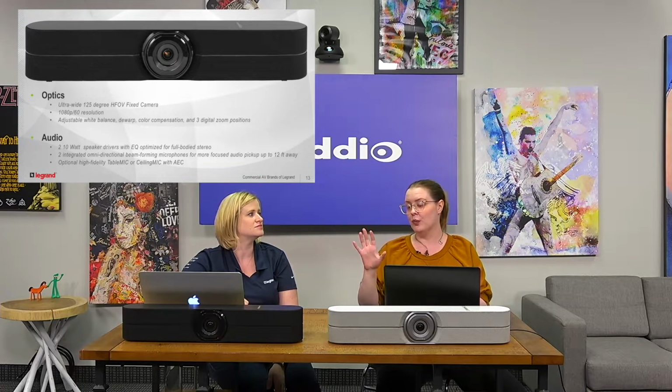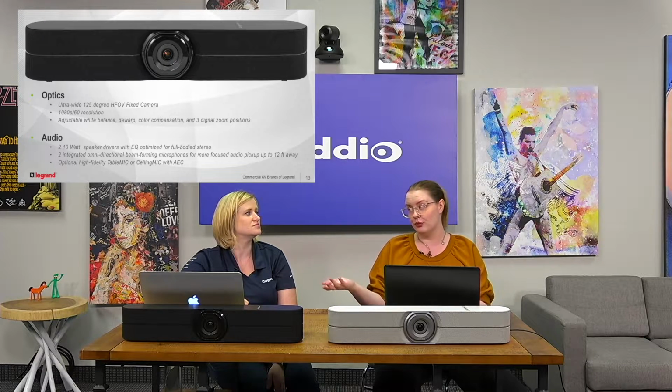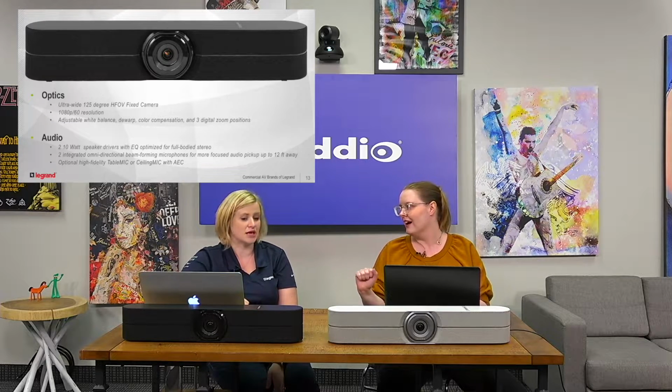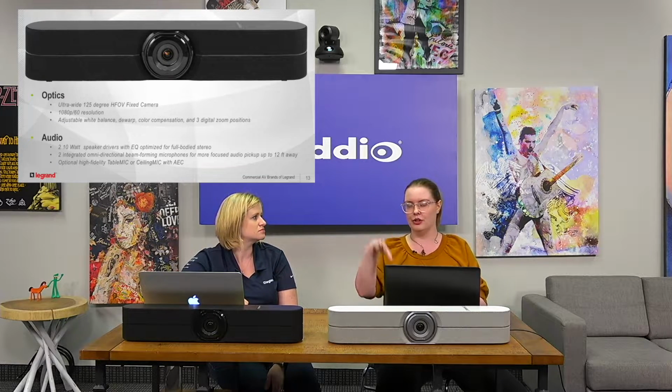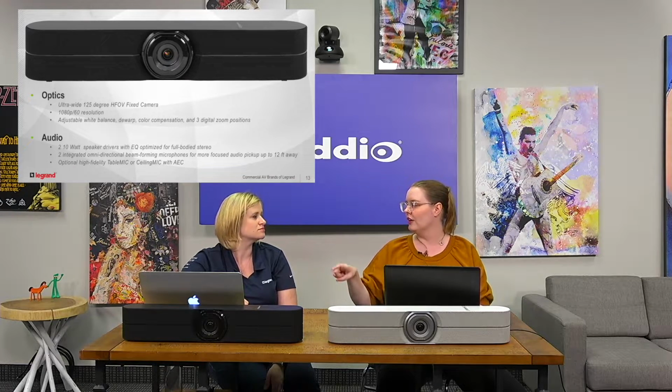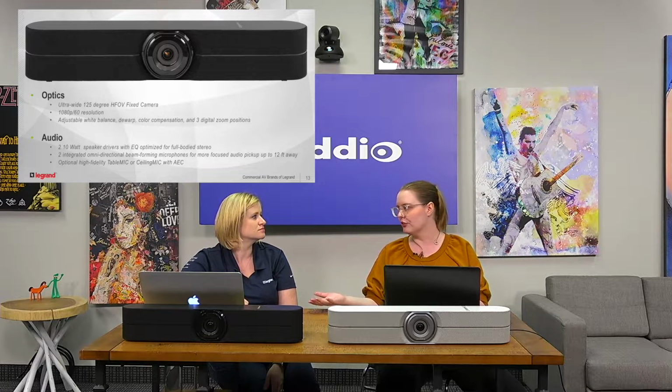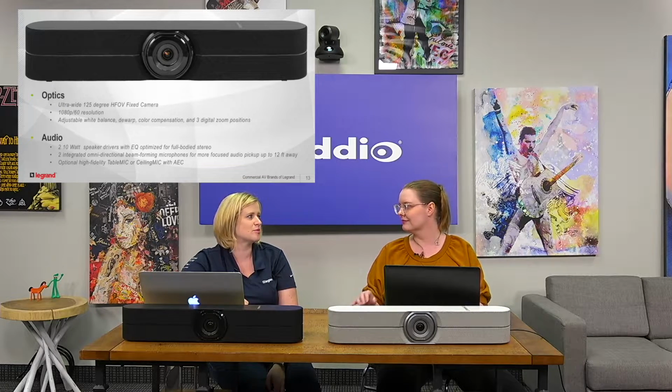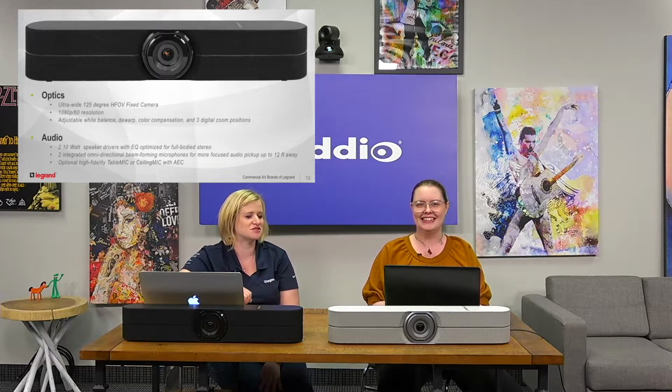And then again, we have the option of expanding out to either our table mic, or if you're feeling fancy, a ceiling mic, for additional audio pickup. With the table mic you can have that touch audio interface so that you don't need a third-party control system or the web page open. If you want to do a quick mute, it's just there on the table. Our new table mics have this gorgeous capacitive touch. Light up nice.